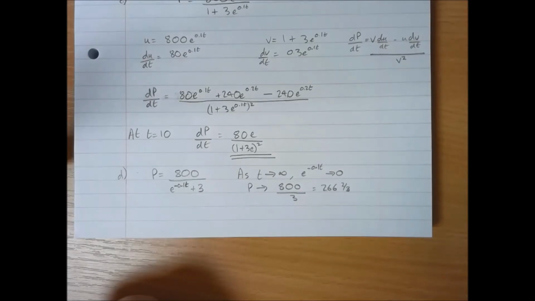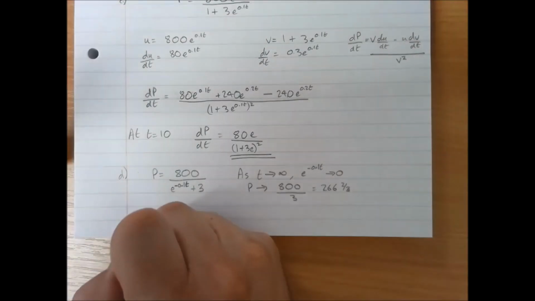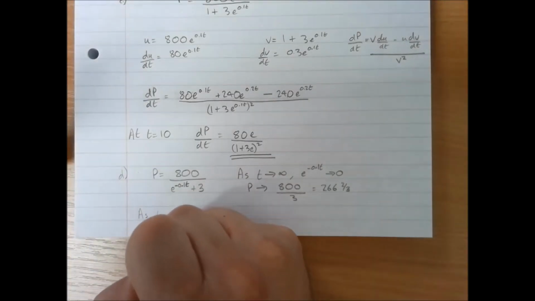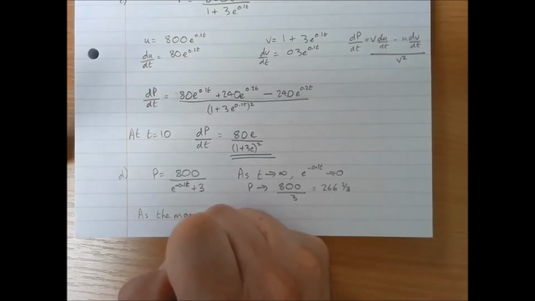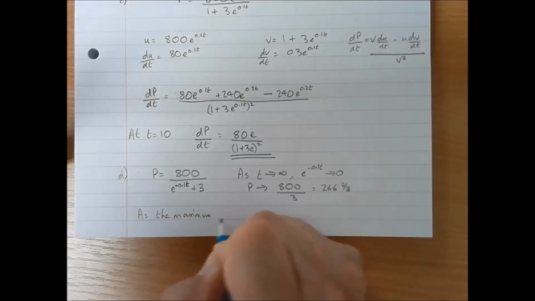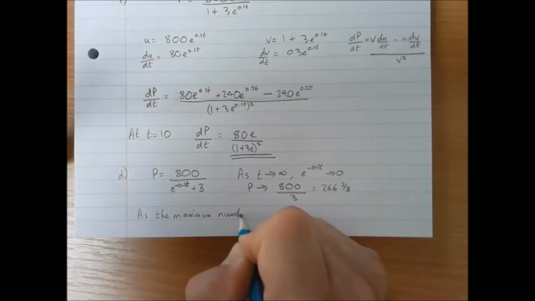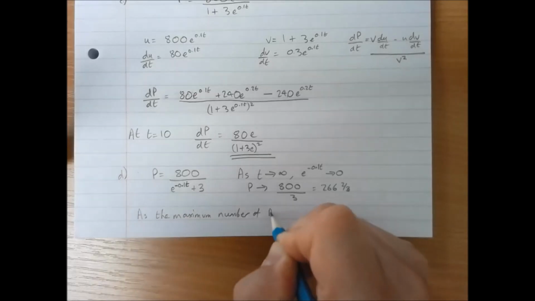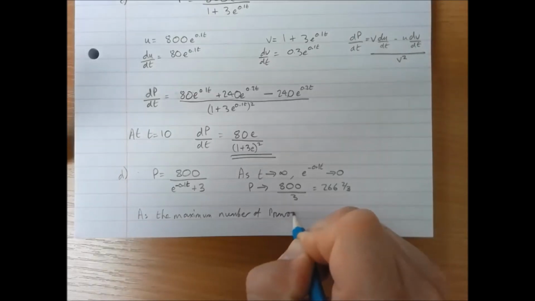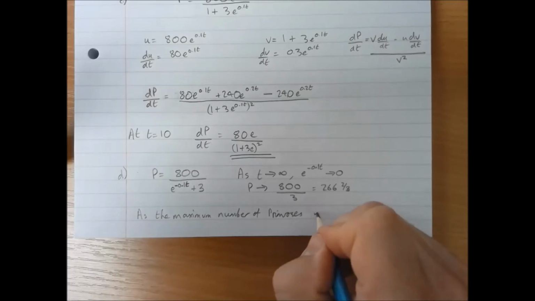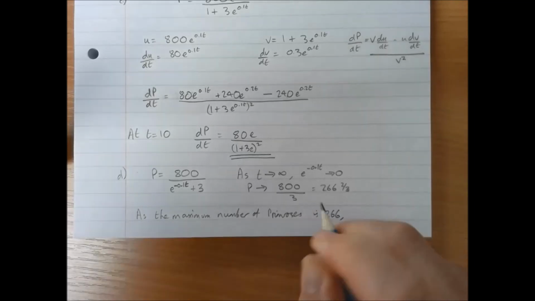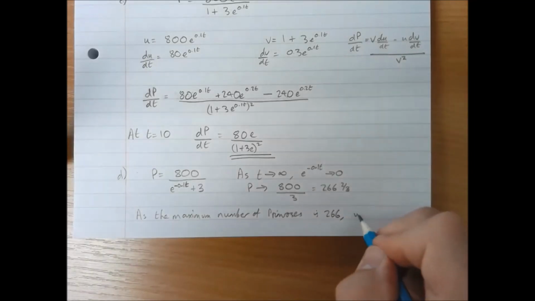Now I need to know what side of that limit I was actually on, and in part A we said that we were starting with 200 primroses. So we're only ever going to get as high as 266 primroses. That's all I need to write as the maximum number of primroses is 266, we can never reach 270.